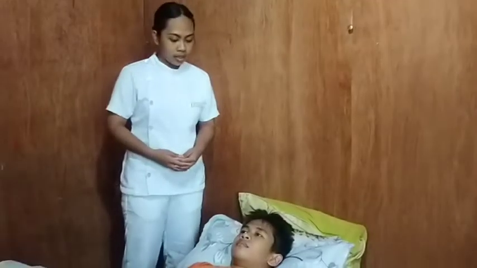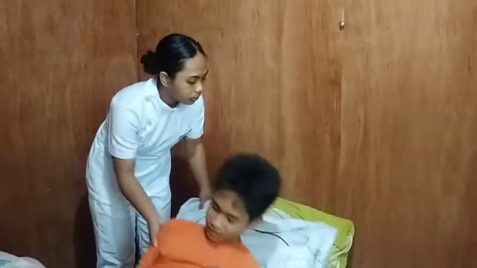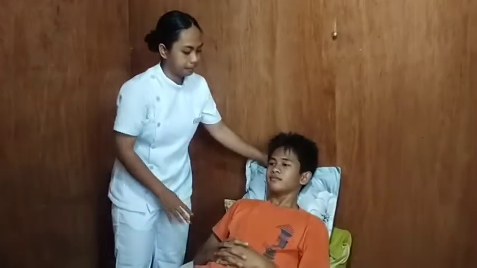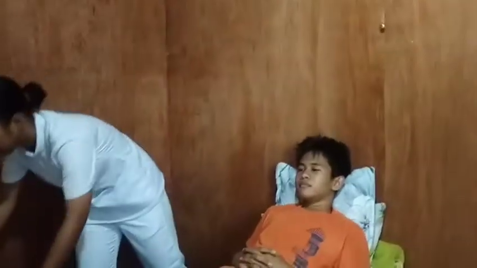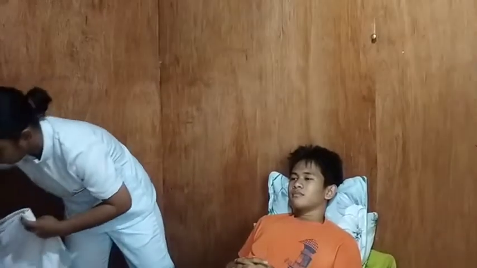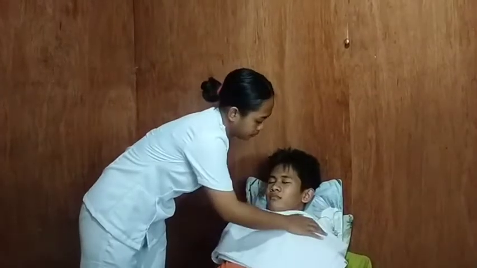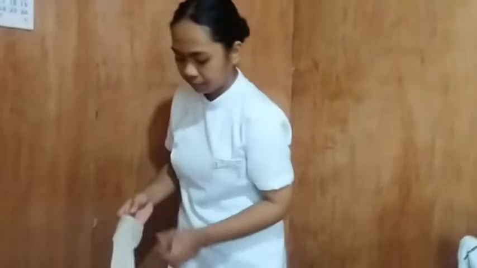Provide well-lighted room. Provide privacy by screening and closing windows and doors. Assist the client to a high Fowler's position if his or her health condition permits, and support the head on a pillow. Place a towel or disposable pad across the chest. Apply clean gloves.